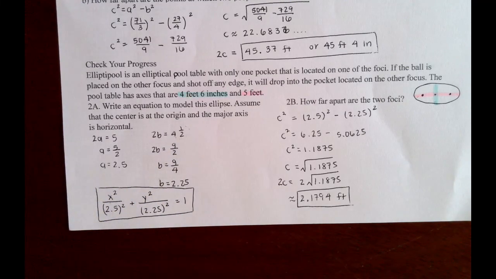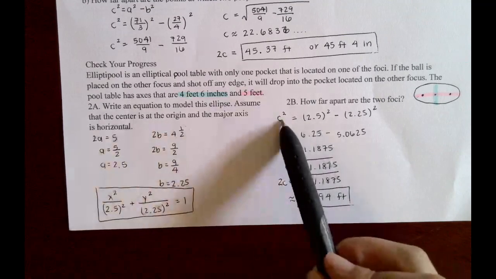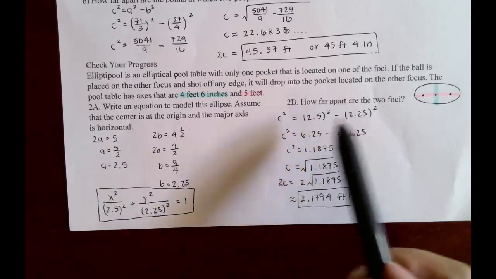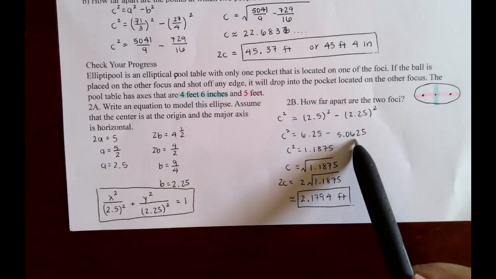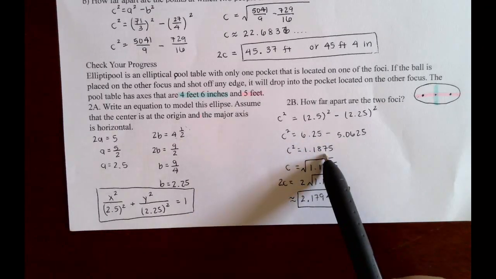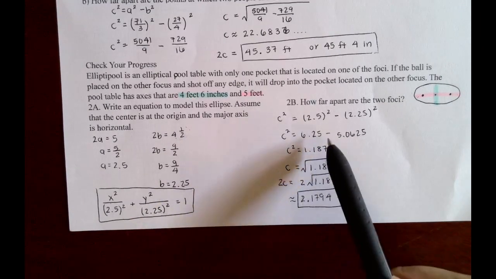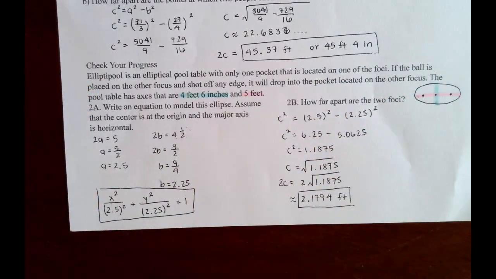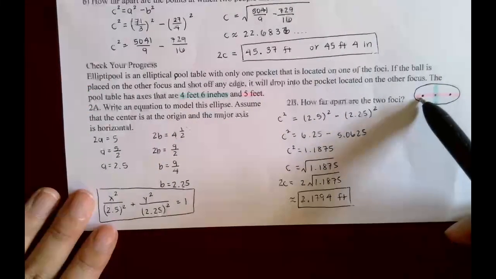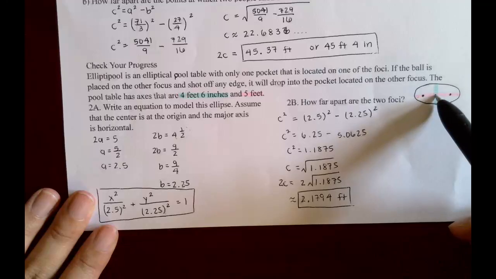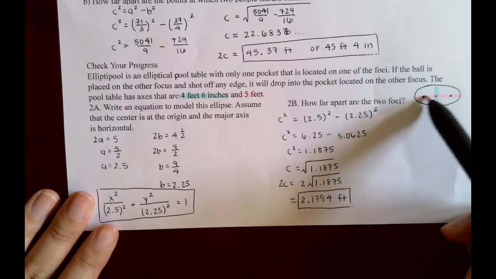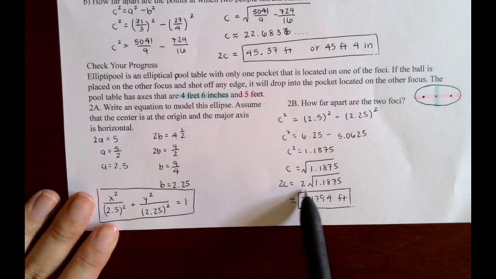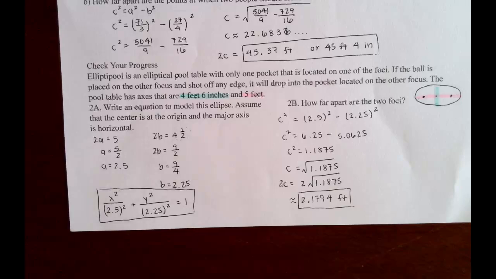How far apart are the two foci? So c squared equals a squared minus b squared. This is what a squared is, this is what b squared is. Subtract that, you get this. Get rid of the square by square rooting it. So that's the distance from your center to one focus. But we want to know how far apart they are from each other, so here to the center and then center to here. That'll be 2 times that distance, which gives me 2.1794. And there you go.